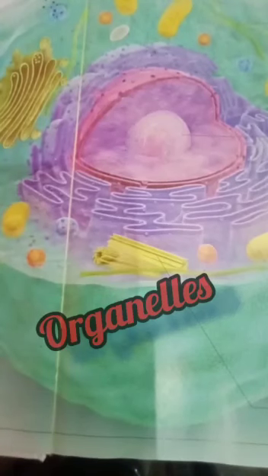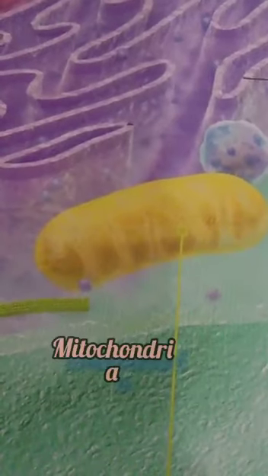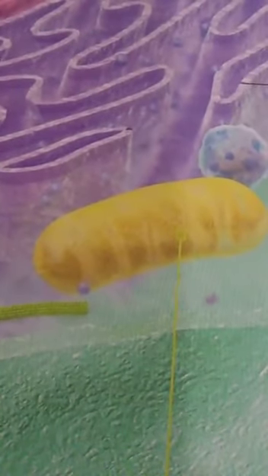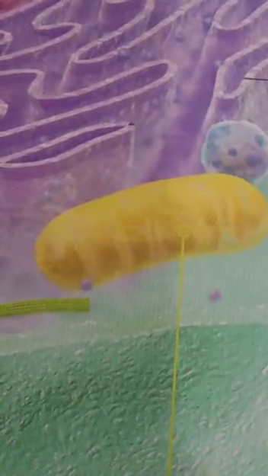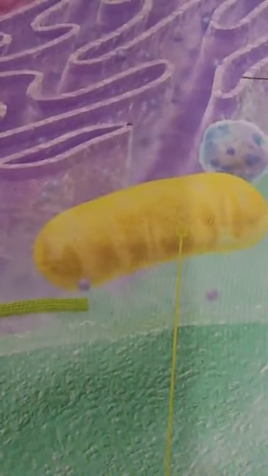Let's start with the organelles of the cell. First, we will see the mitochondria. Mitochondria is a sausage-shaped organelle. Mitochondria are the cell's power station. They release the energy from glucose and other foods that cells use to drive their many activities.